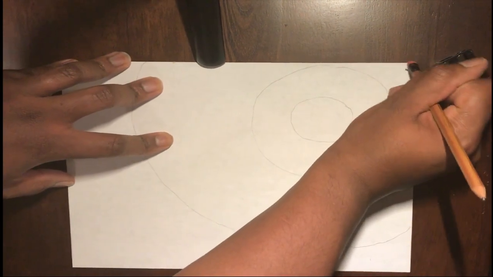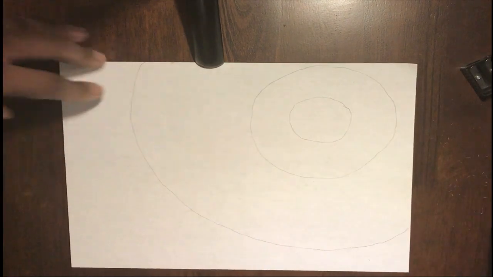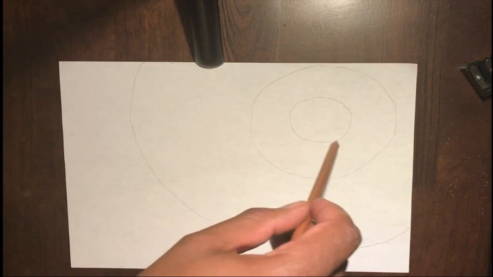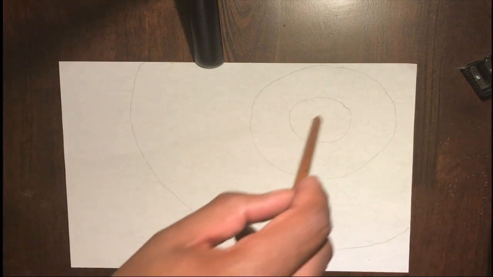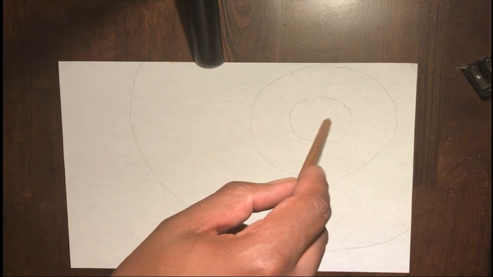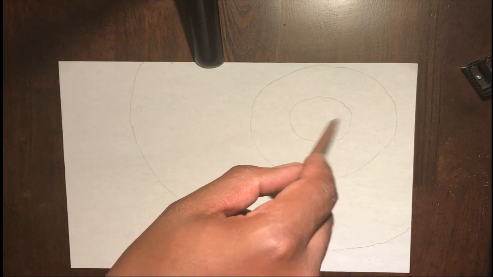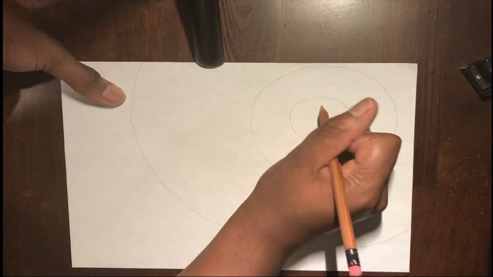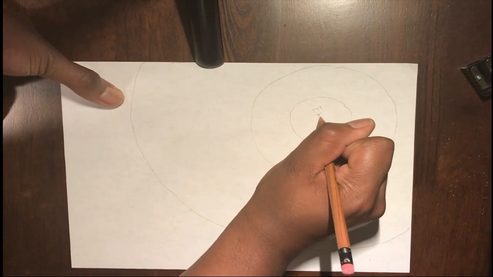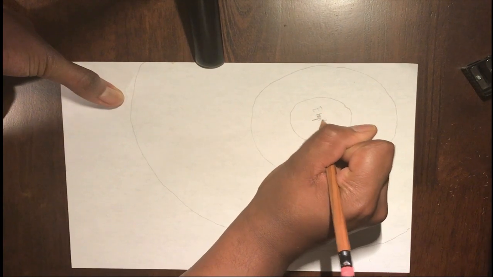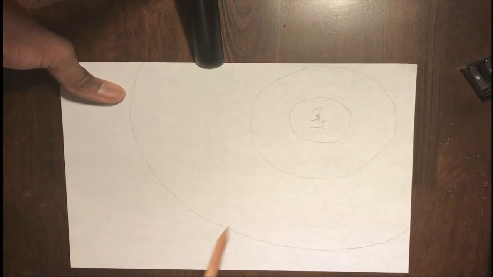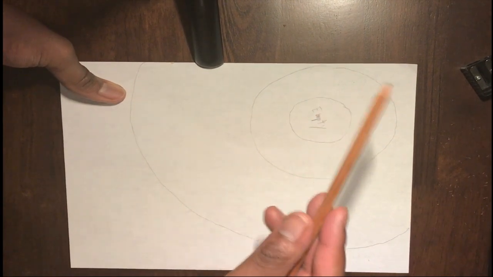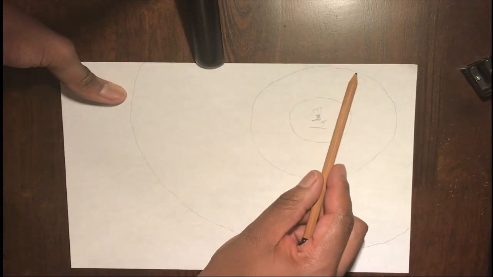I'm going to erase that. So again, moon, and then we have another circle, and then another circle. The reason why I keep saying the moon is because we're not going to shade this in. We're going to leave that empty. I'm even going to write that in there so we can erase it later. Empty. Don't shade that one in. For the rest of them, we're going to start shading.